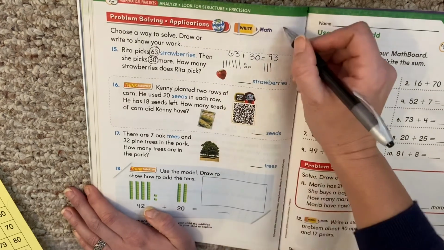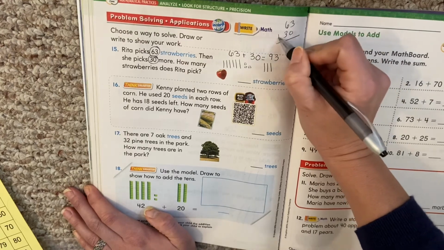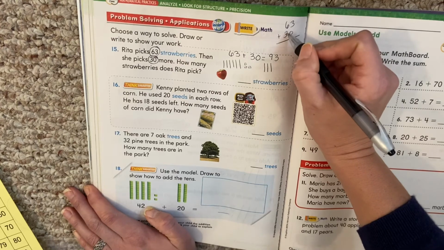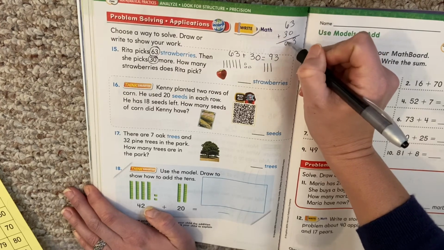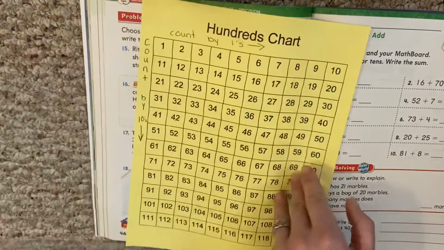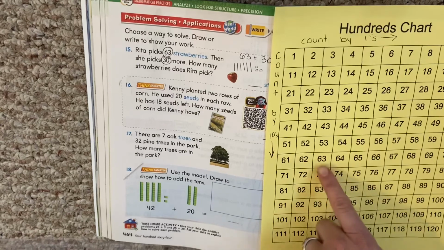93. Maybe you lined it up. 63 and 30. And you added down. 3 plus 0 is 3. 6 plus 3 is 9. And you had 93. Maybe you did it that way. Maybe you took your hundreds chart and you were like, hey, 63.